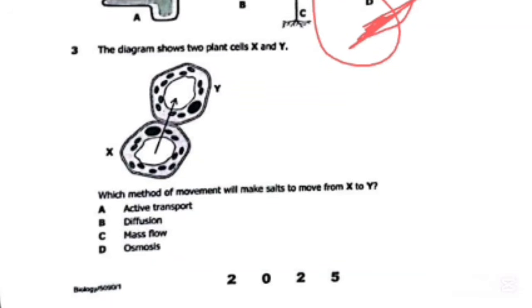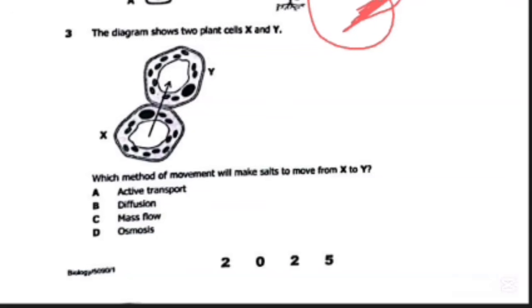Moving on to question 3. The diagram shows two plant cells X and Y. Which method of movement will make salts move from X to Y? Here they're asking about the movement across the cell membrane.